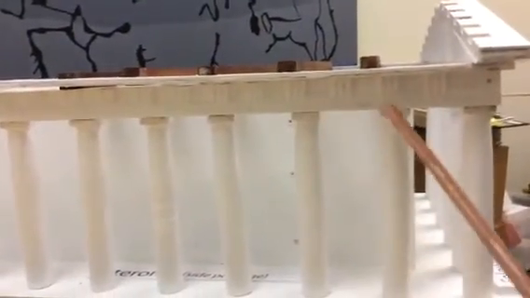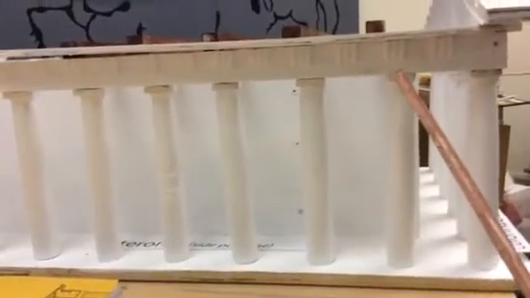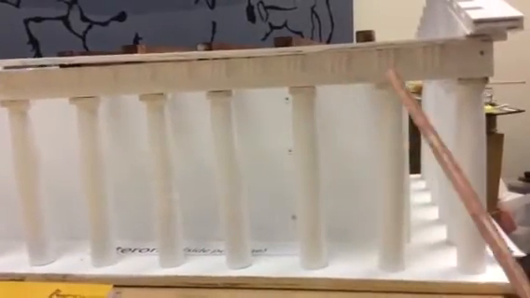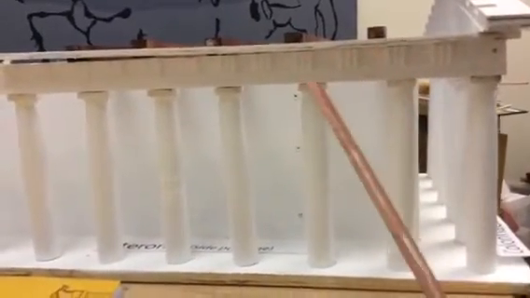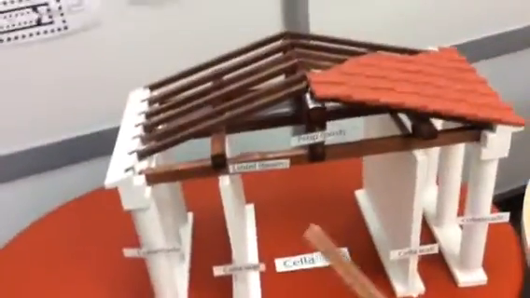But that distance is not that wide. And so once again, there are limitations on how wide they could put the columns apart based on the tensile strength of stone, which was pretty low. So the wooden framework had to be built out of wood, not stone, because of wood's properties.